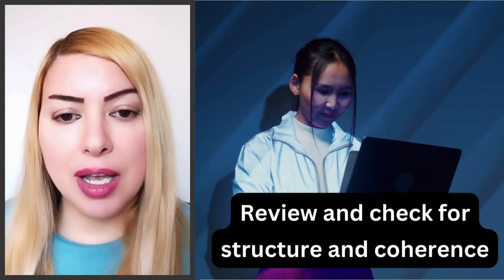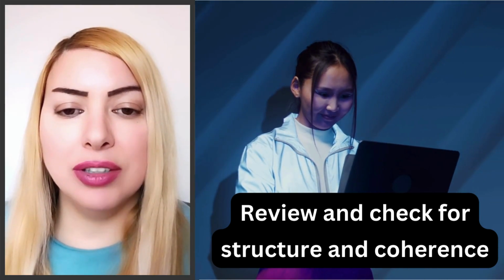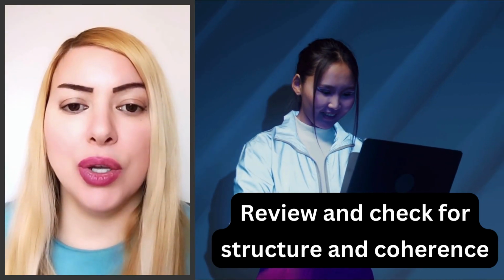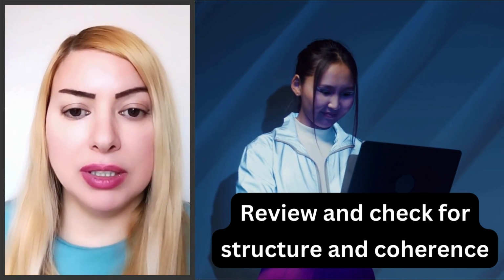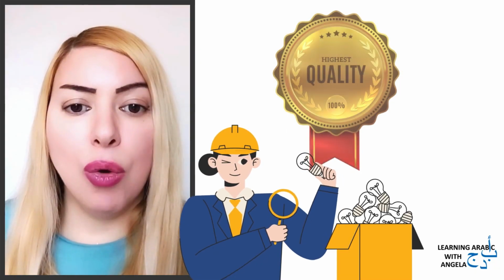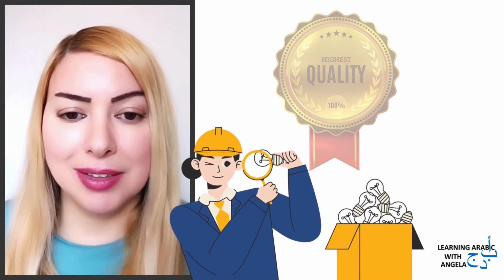Take your time to go back and check what you've written. Check your sentence structure and coherence. Make sure that you review what you've just written. Remember that quality wins over quantity always.